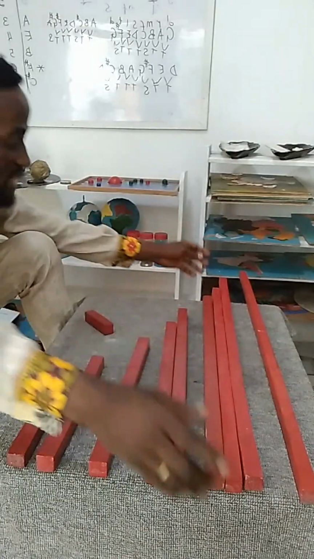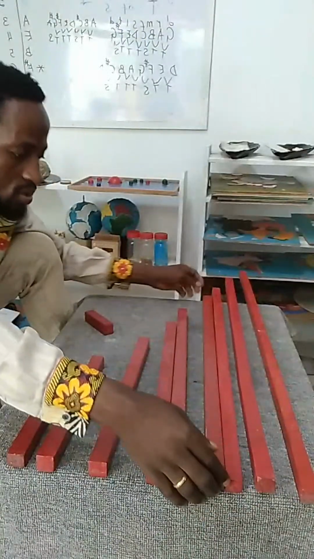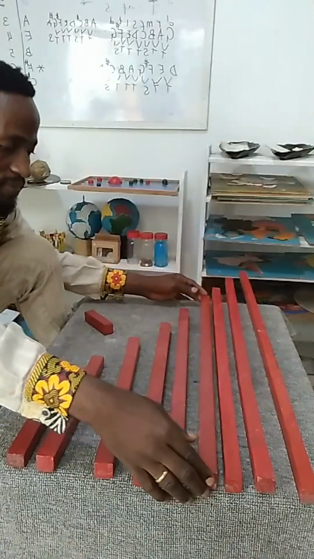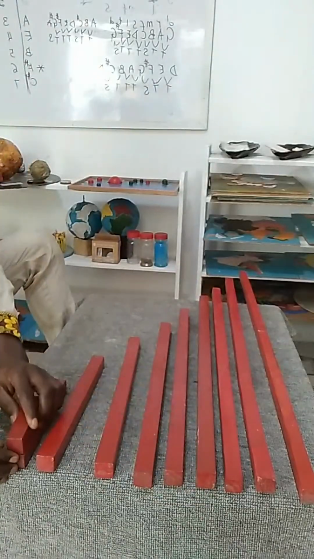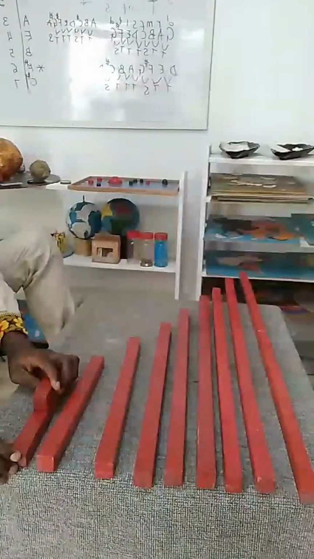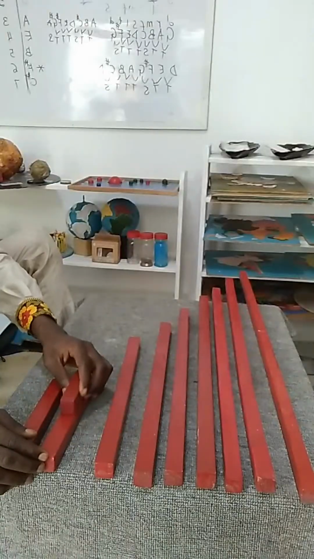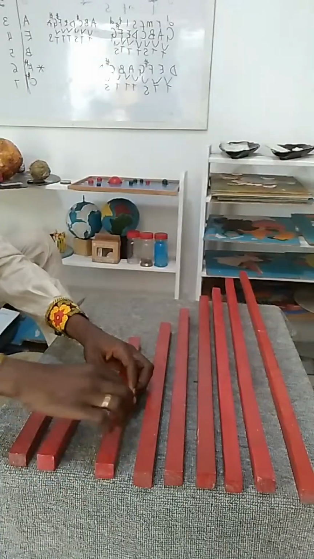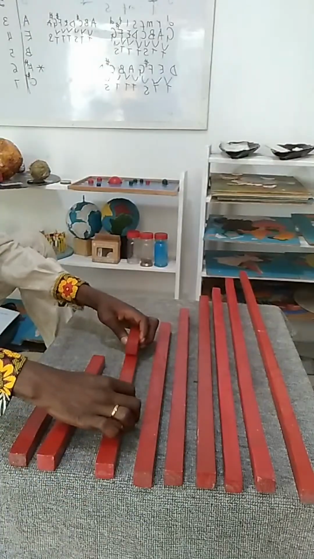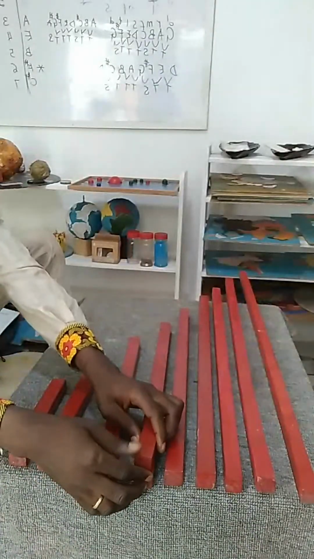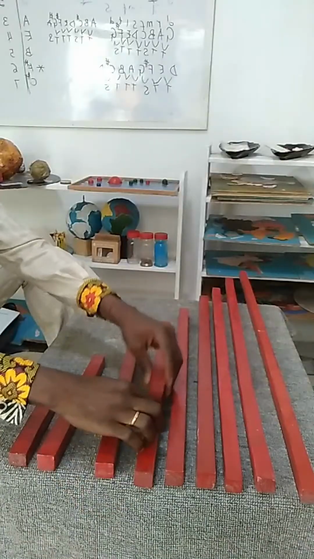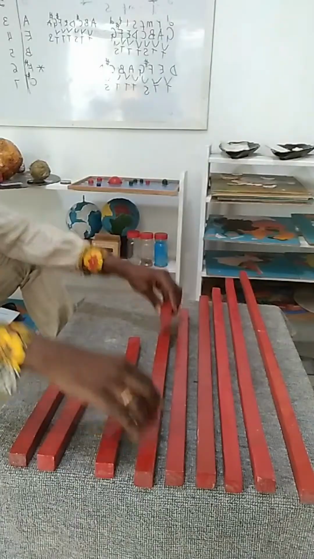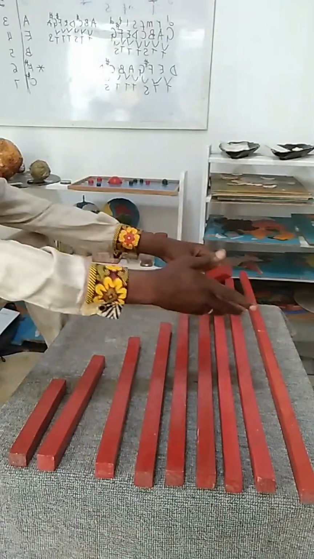So let's have that too. While presenting this rod, we count: 1, 2. That's 2. 1, 2, 3. That's 3. 1, 2, 3, 4. That's 4. 1, 2, 3, 4, 5. That's 5. Now, as an adult, I can decide to skip that.